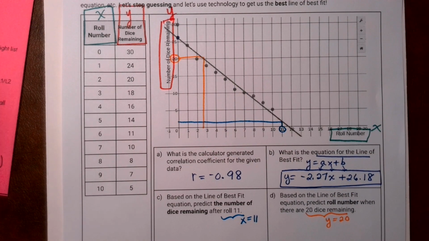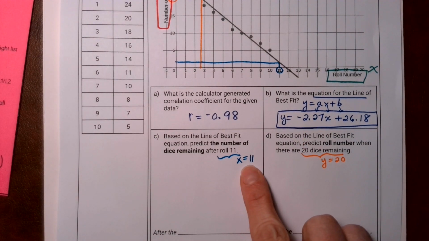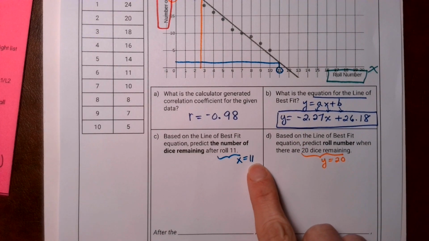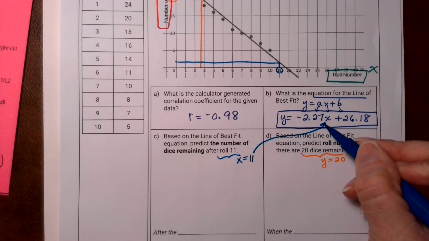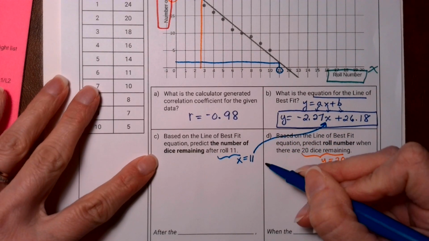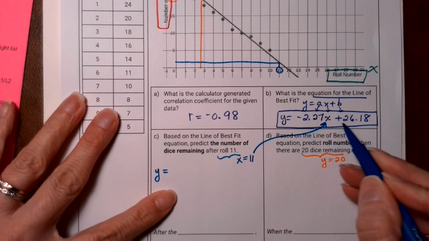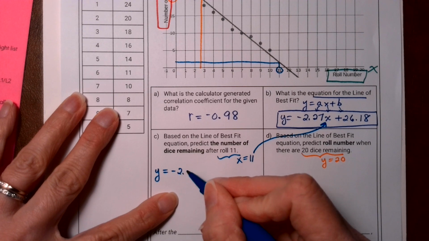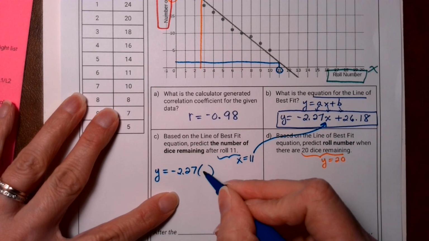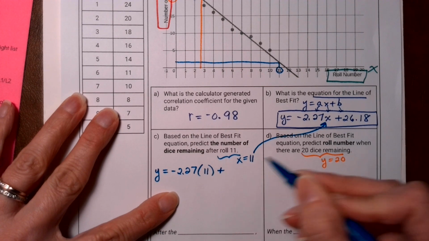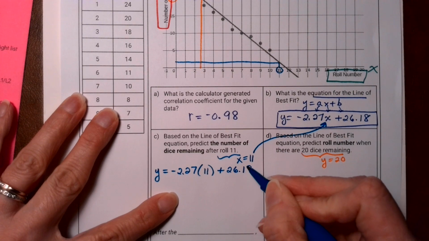So how are we going to figure this out? We're going to use the equation. I'm going to take 11 and plug it in for the x variable. Let's substitute it in. So y equals negative 2.27 times x, which is 11, plus 26.18.